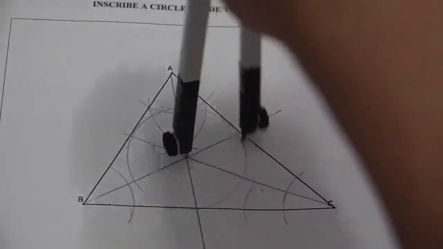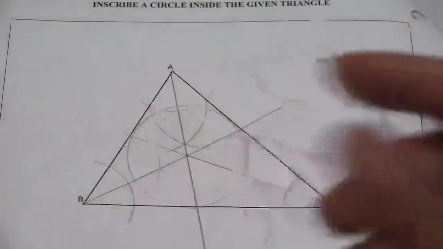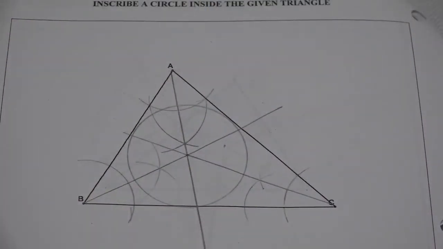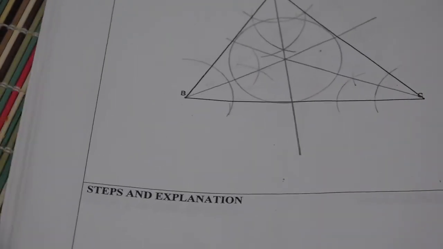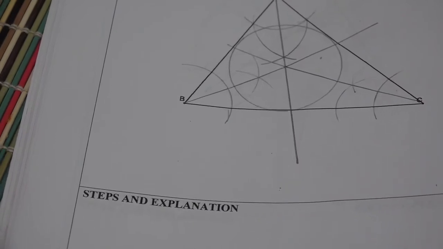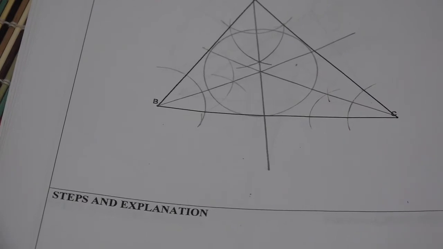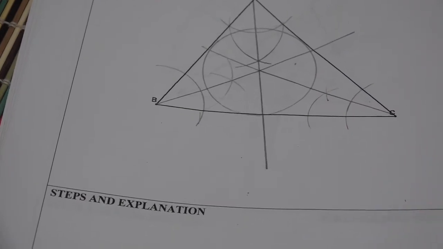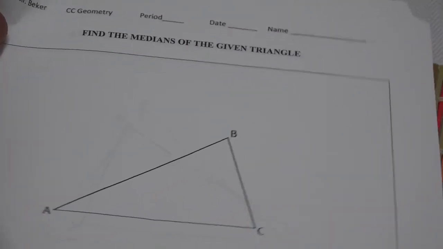See, this is a gamble because you don't know if it's going to be perfect if you're on the right side. But so far, it has come out good. Okay, let's move on. Steps and explanations, you already know what they are. If you need more, then go back in the video or just ask me in class. Remember, angle bisector of this, angle bisector of that, angle bisector of that. Find the incenter and then trace that.